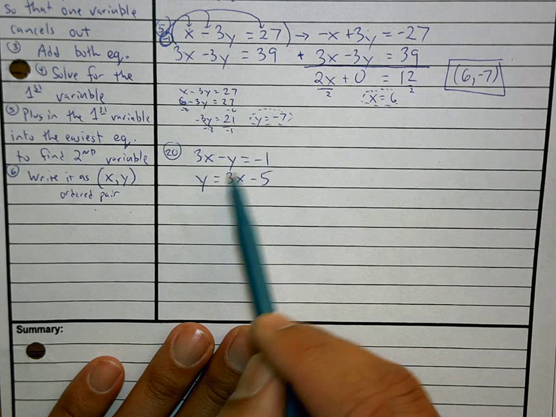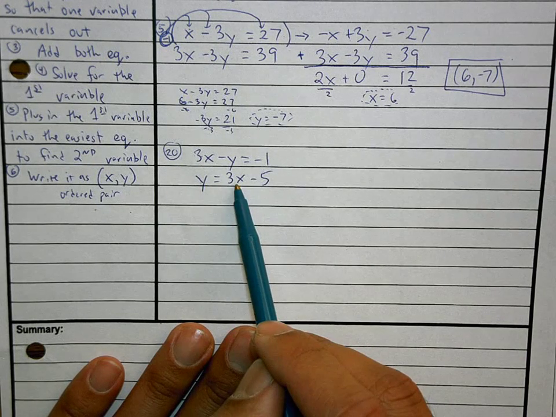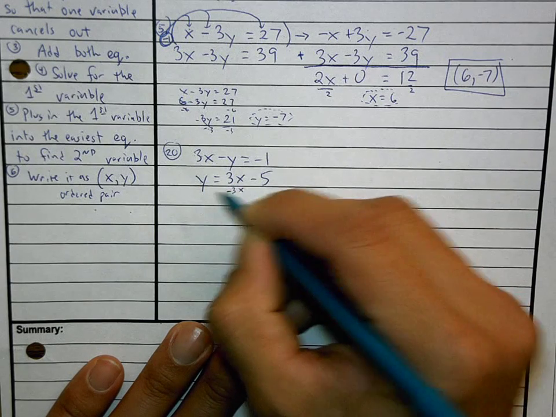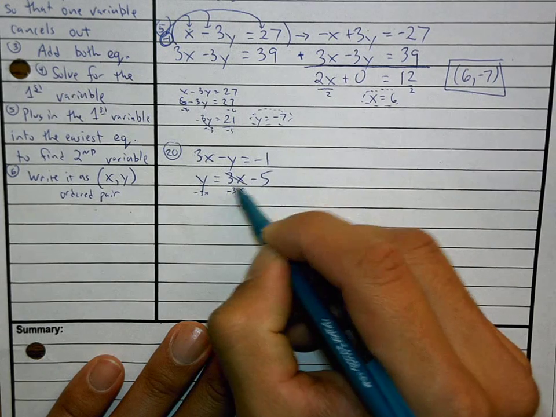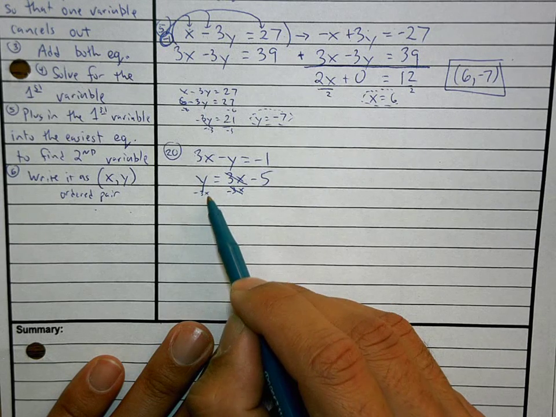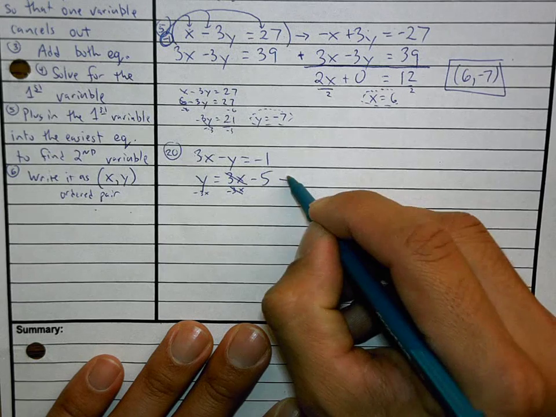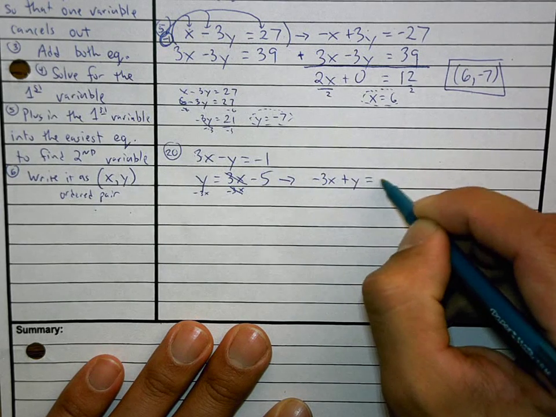Should we move this over? Should we subtract 3x from this side to this side? I can do that. I can subtract 3x over here, like that. 3x minus 3x goes away. And now over on this left side, I have negative 3x plus y, because I cannot put those together. Let me write it out just over here, what I get. Negative 3x plus y equals negative 5.